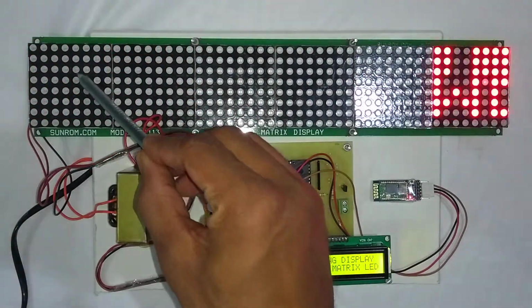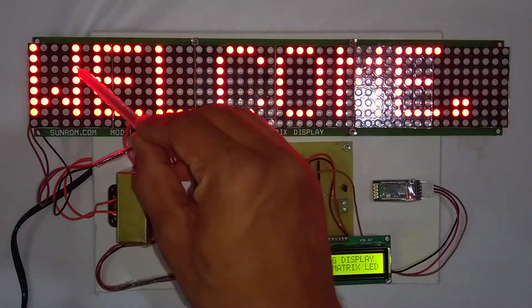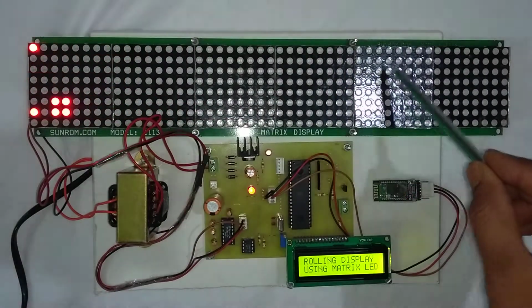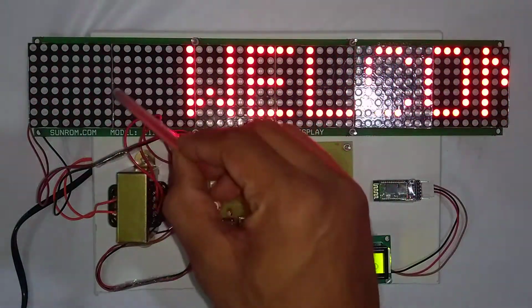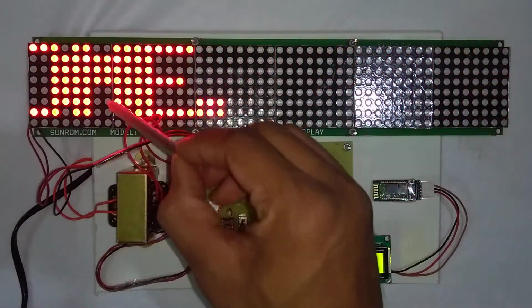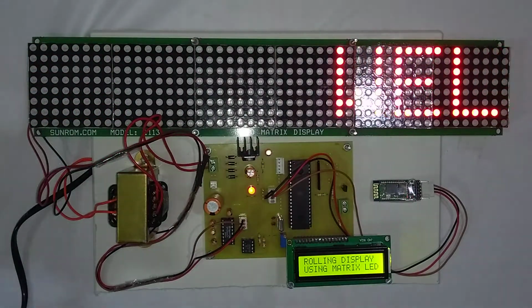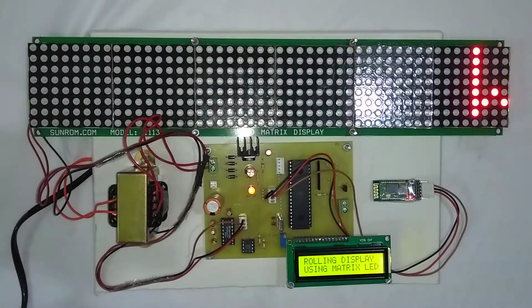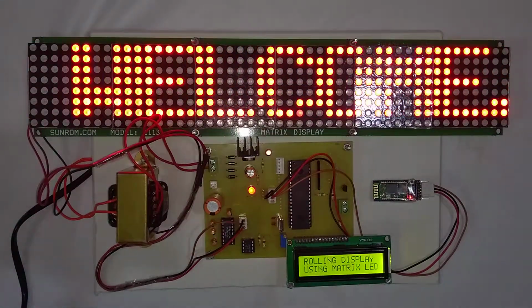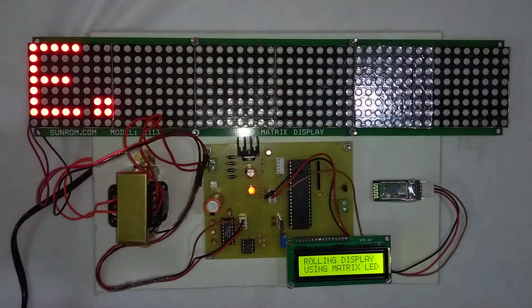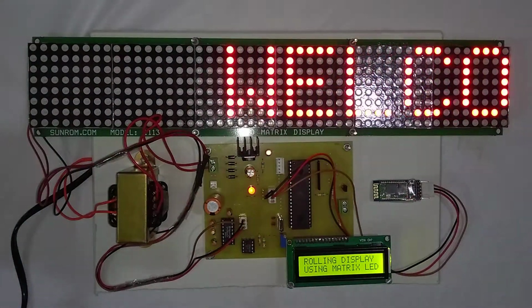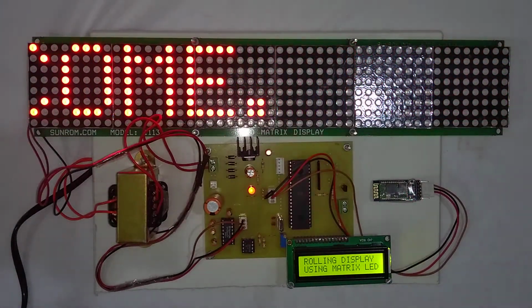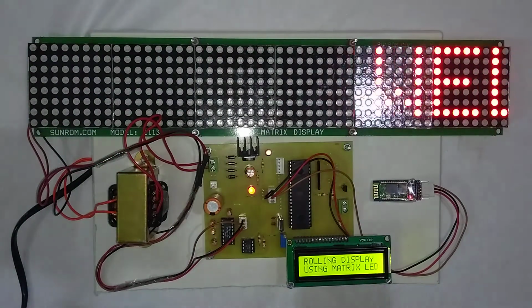So we have used 6 matrix LEDs. Matrix LED 1, 2, 3, 4, 5 and 6. So this is a one single matrix LED display. At a time it displays 8 characters. You can use any Android app to control the messages which are displayed on the matrix LED display.